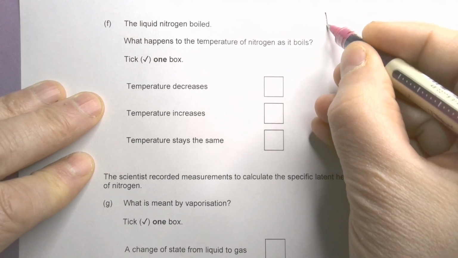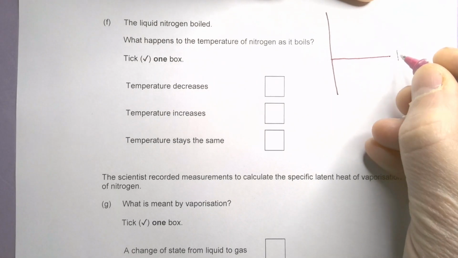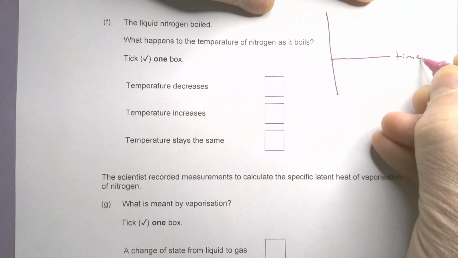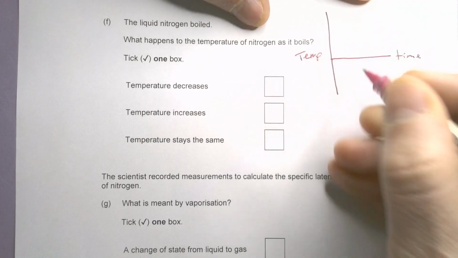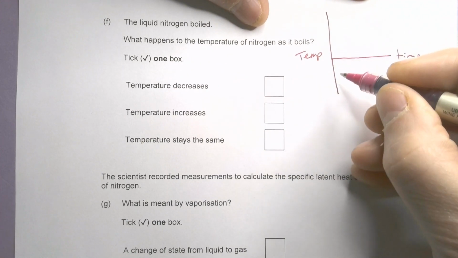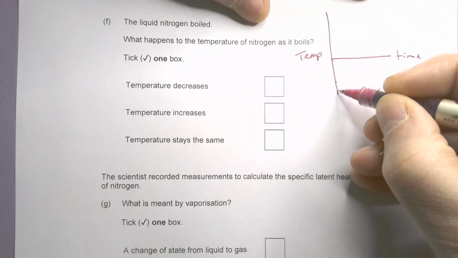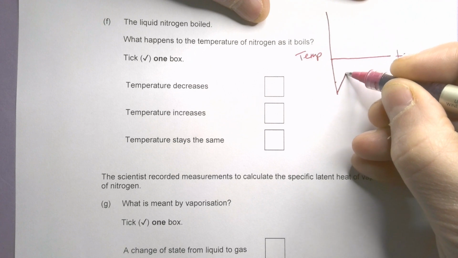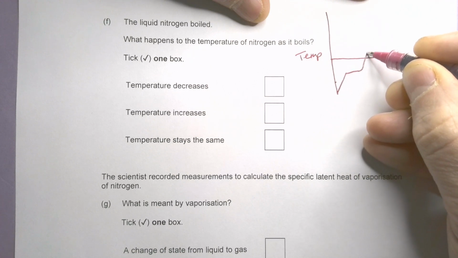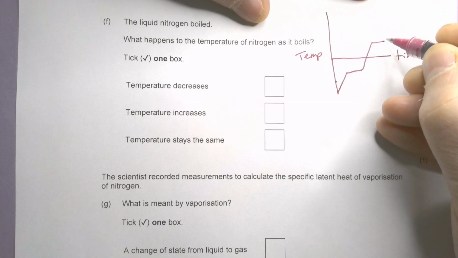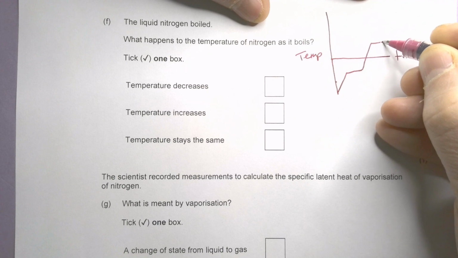There's a graph that you might remember seeing. It looks like this. So time or energy here, and over here we've got temperature. So what happens is you can take something like liquid nitrogen and it will be solid at very low temperature, and then it does that, and then it melts here, then it boils up here, and then it's a gas.